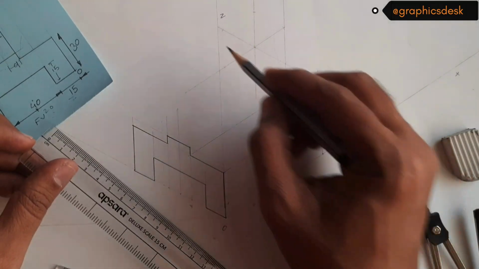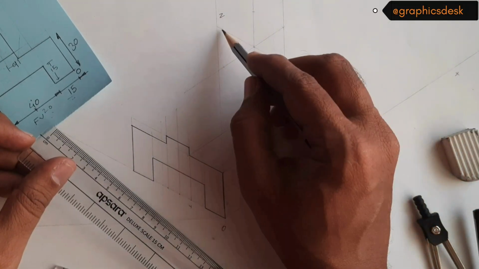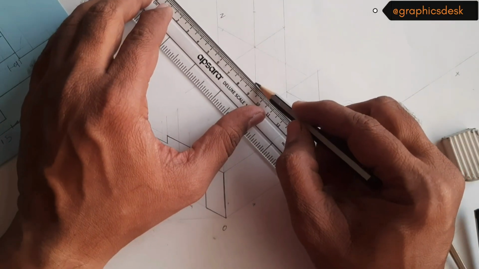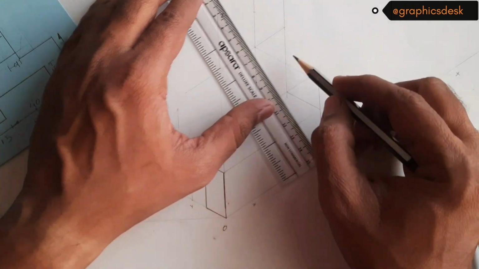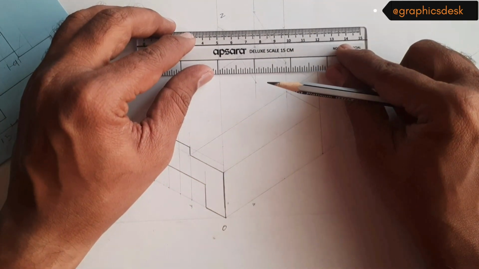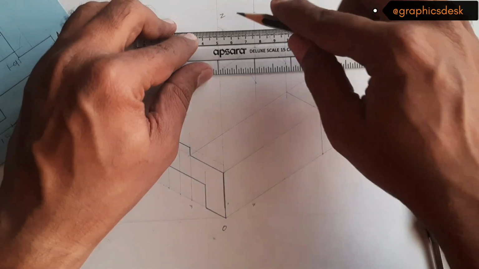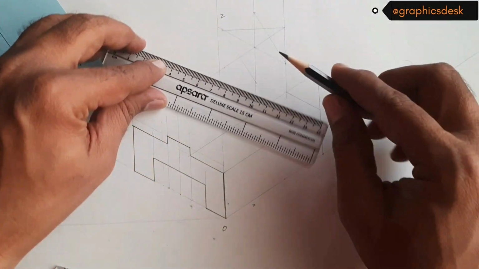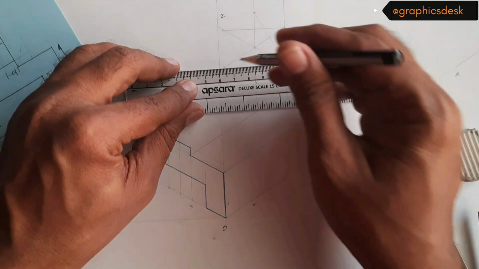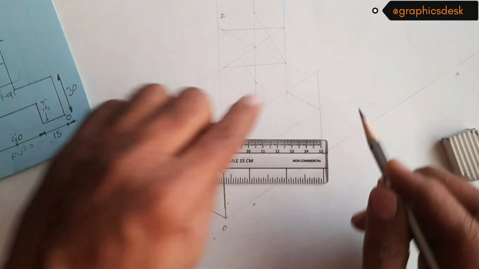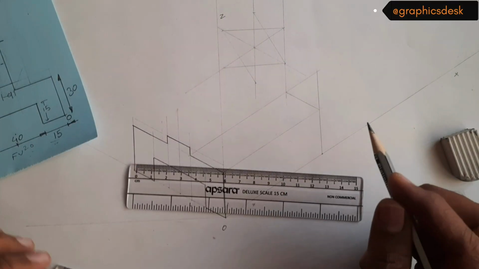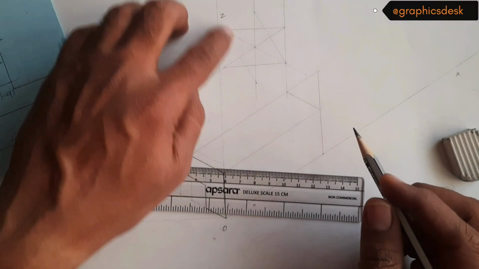You have to connect this point to this point to this point to this, and this point to this. Now if you see, this looks like an arrow in the direction of the axis of the circle, so as this one is.